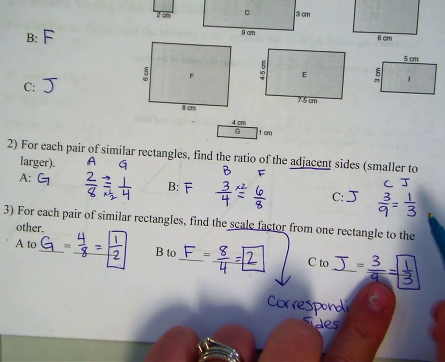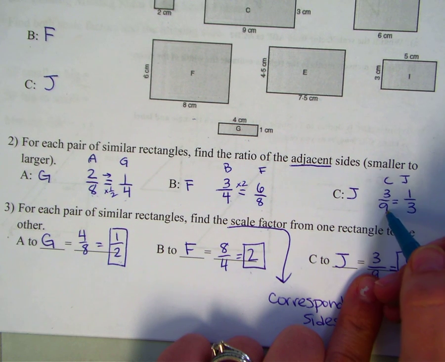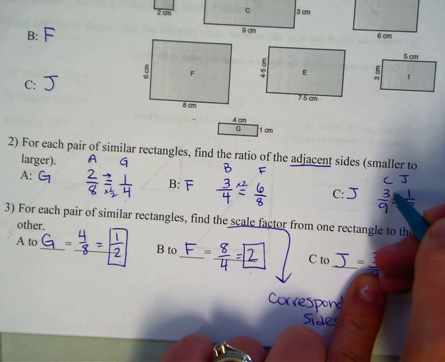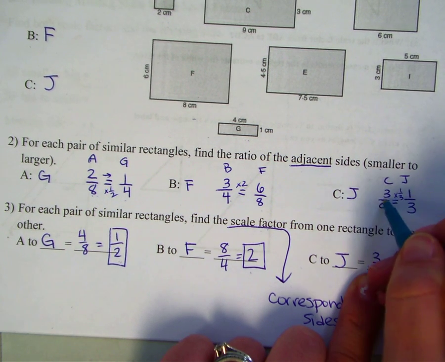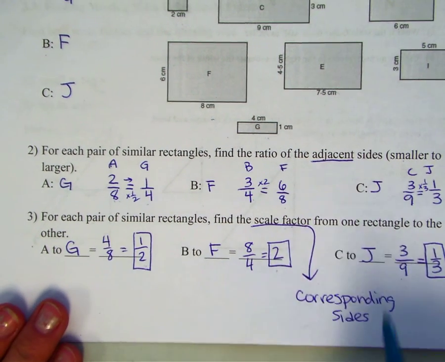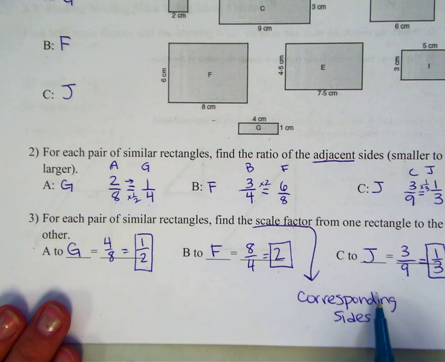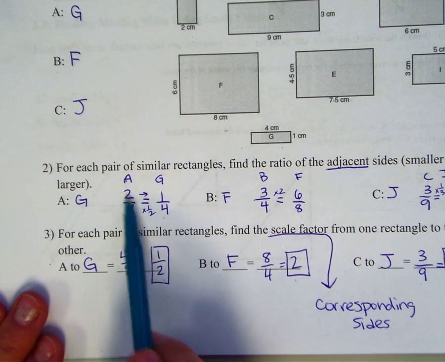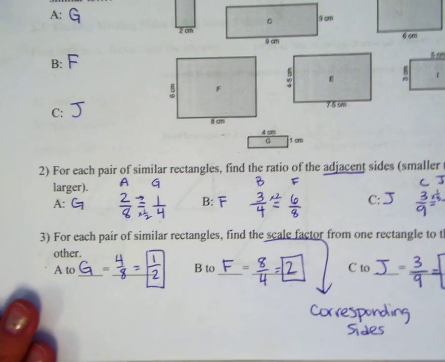Okay, and this one as well. As I go from these numbers to these numbers, it's 1/3 as big. 1/3 of 3 is 1, 1/3 of 9 is 3. So comparing your two shapes, that's your scale factor. But just writing the ratio of the adjacent sides within a shape lets you know that they're similar to each other.